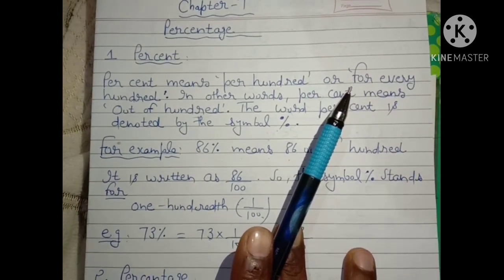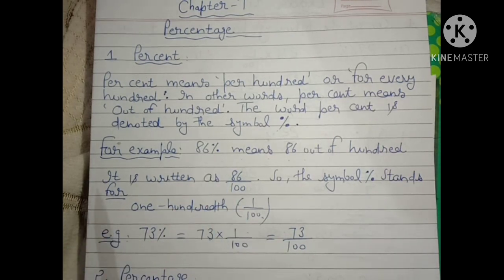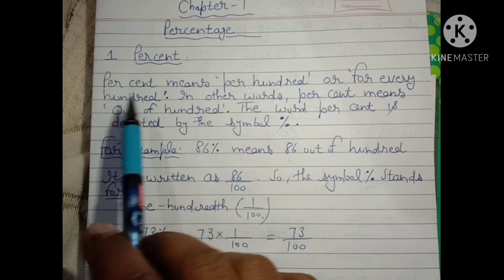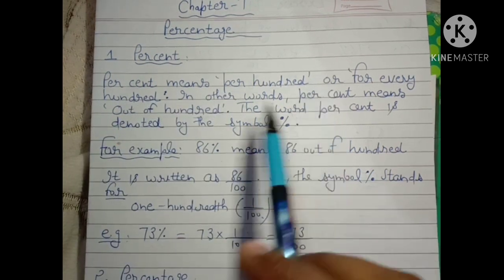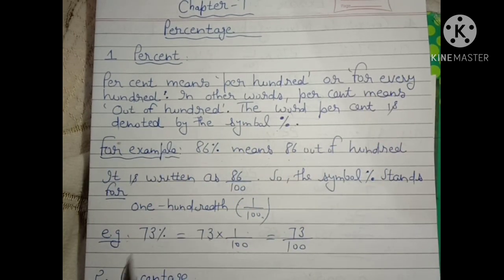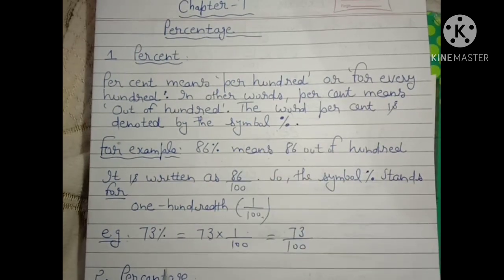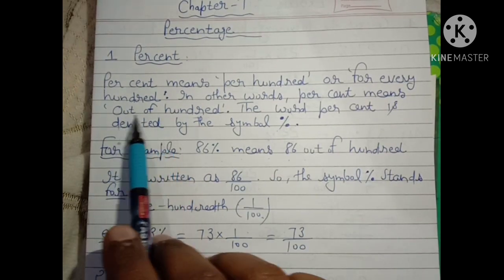Now you can see the first point is percent. What is the meaning of this percent? We use this word many times in day-to-day life. Basically percent means per 100 or for every 100. In other words, percent means out of 100. The word percent is denoted by the symbol %.